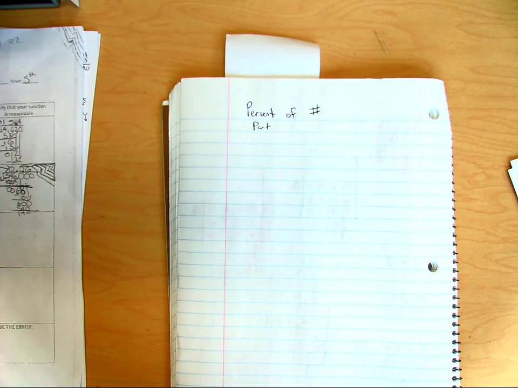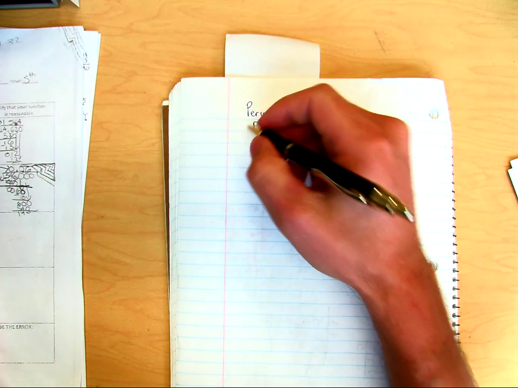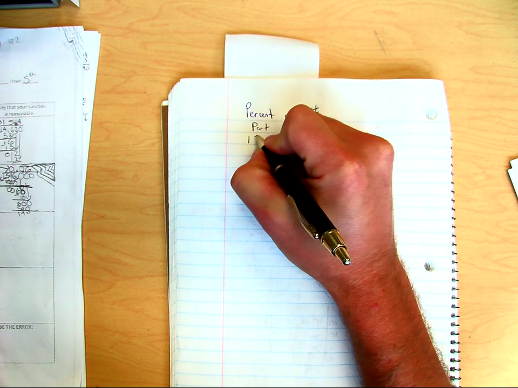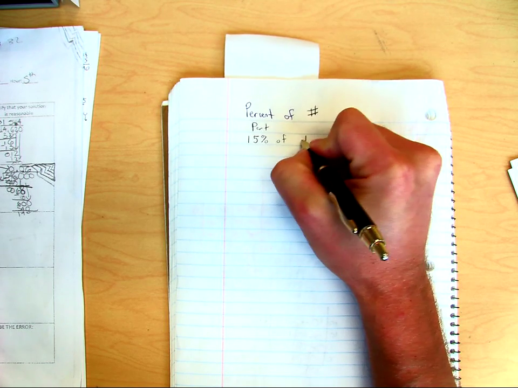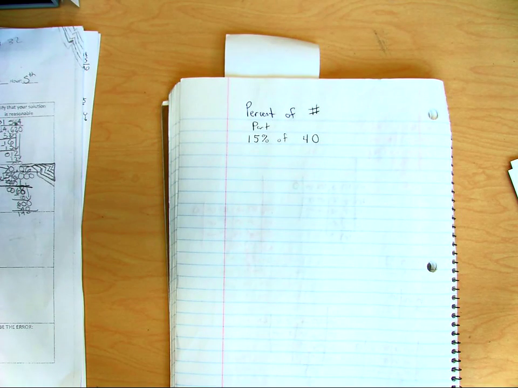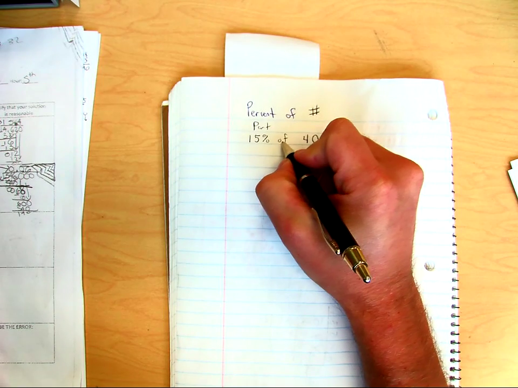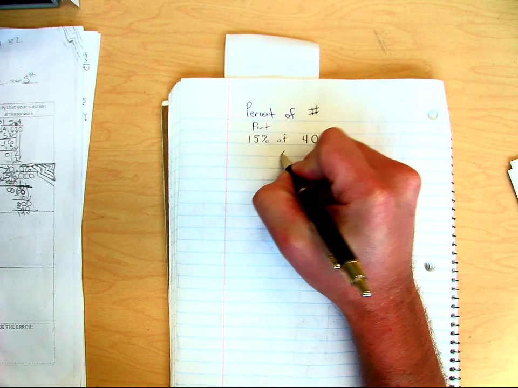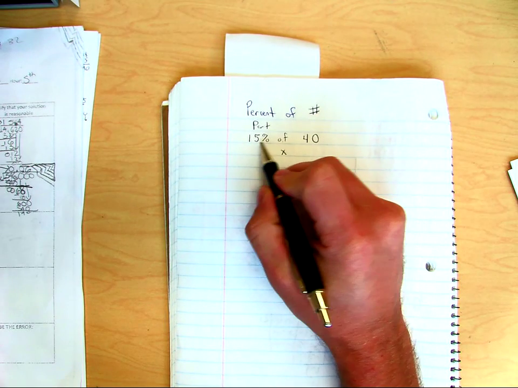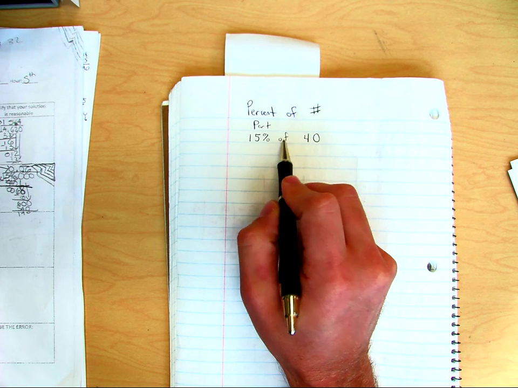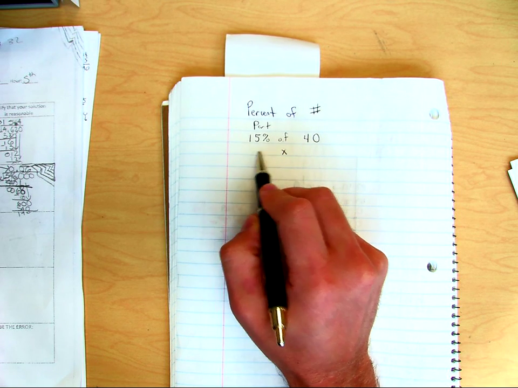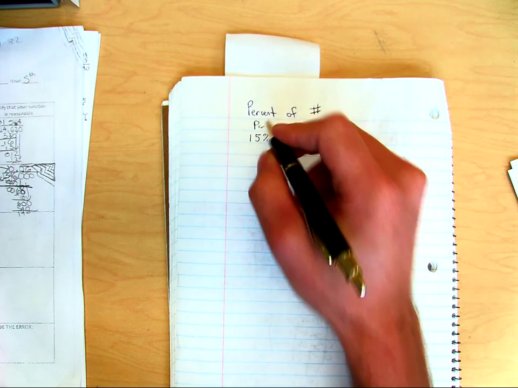So an example here, maybe I wanted to figure out 15% of 40. Alright, so the word of tells me to multiply. So in order to figure this out, 15% of 40 means I need to find part of 40.